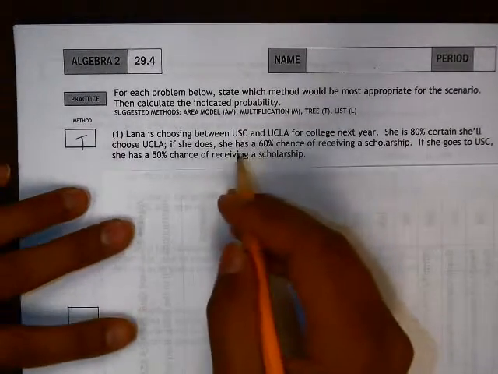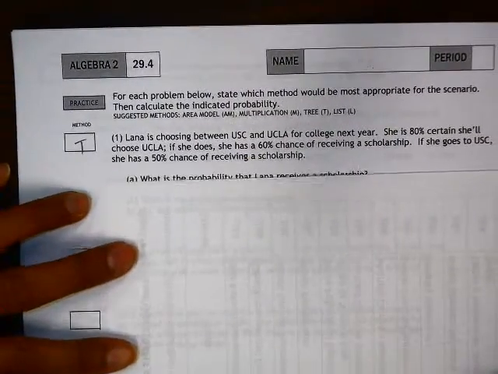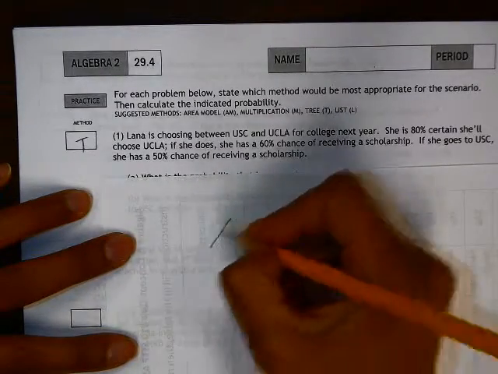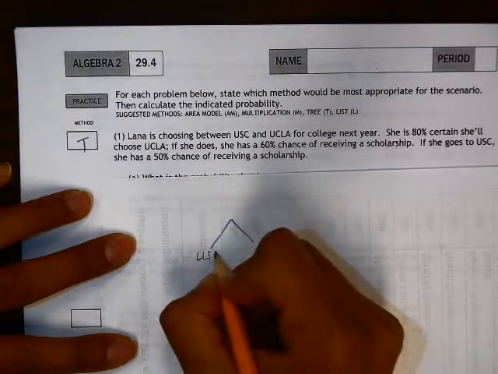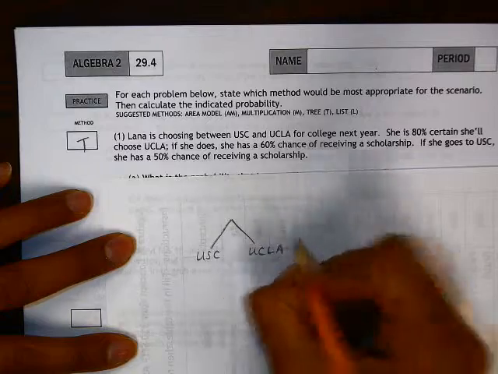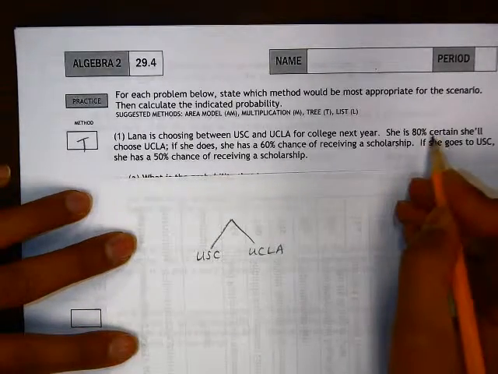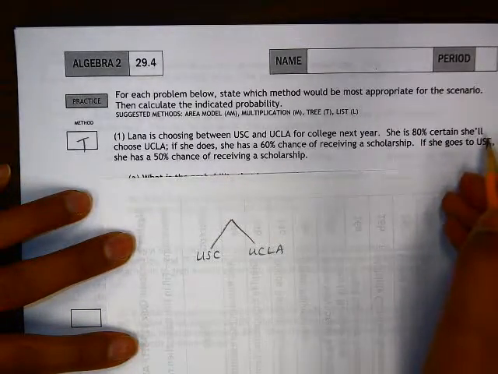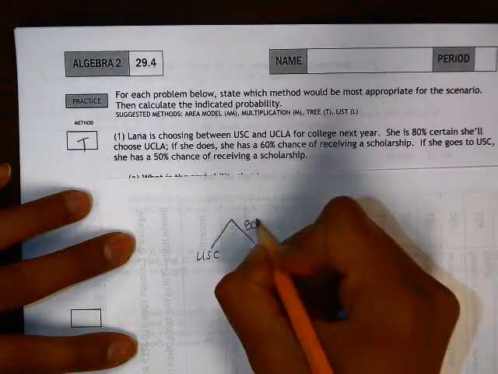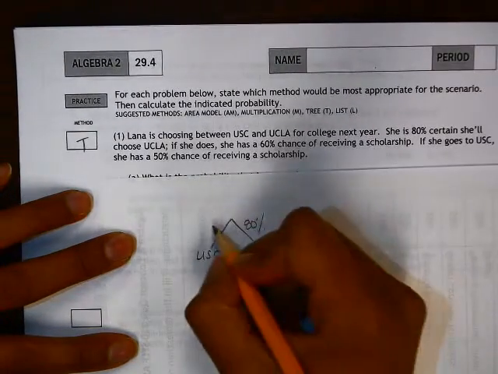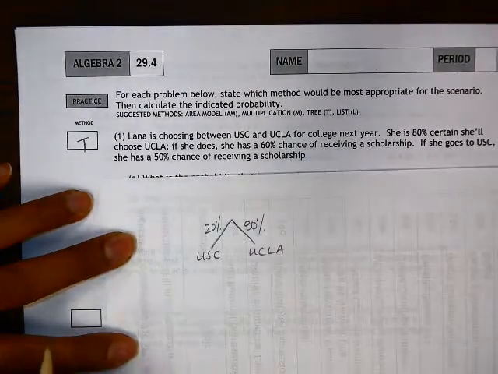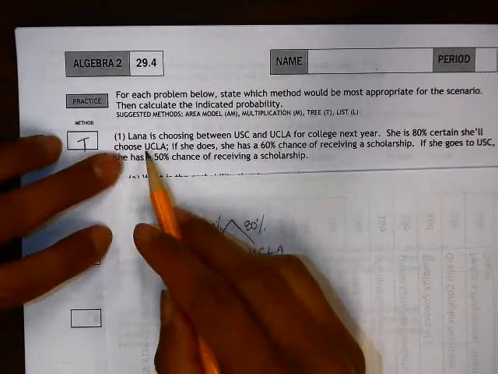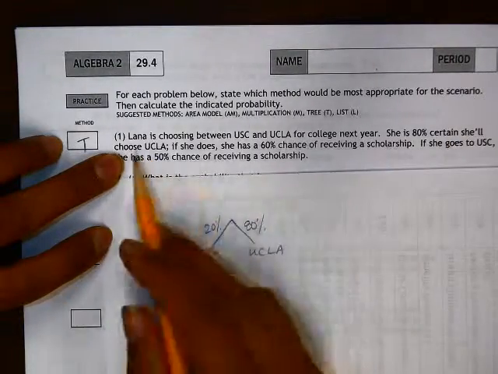So she's choosing between USC and UCLA. So let's look at drawing two options, USC versus UCLA. And we're given that she's 80% certain she'll choose UCLA. So we'll put an 80% here. That means she's 20% sure that she'll choose USC. She's 80% sure she'll choose UCLA.